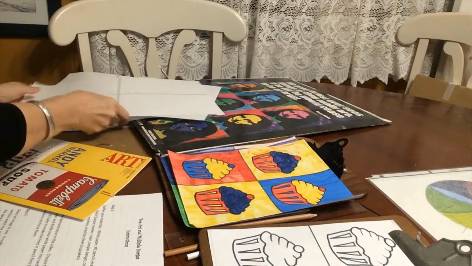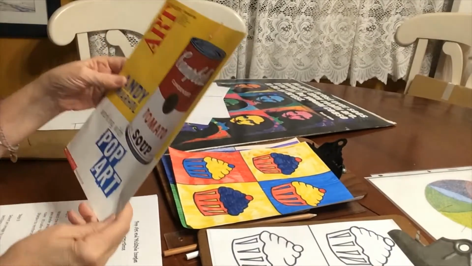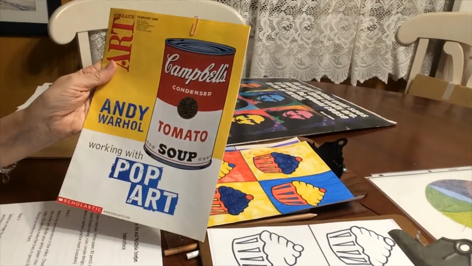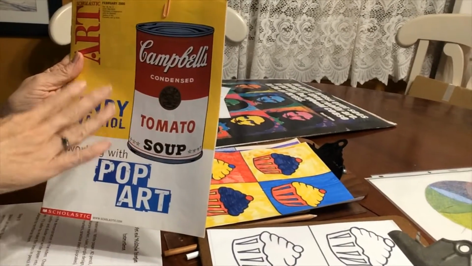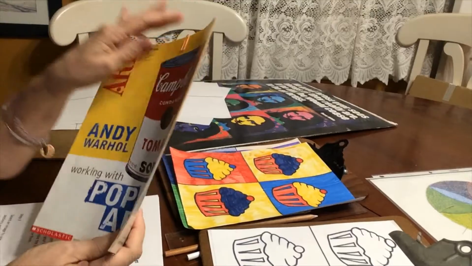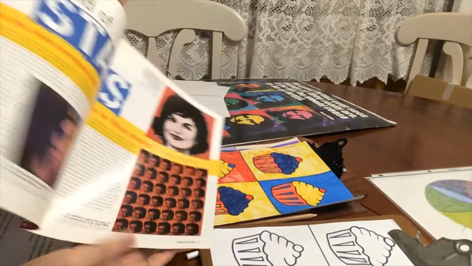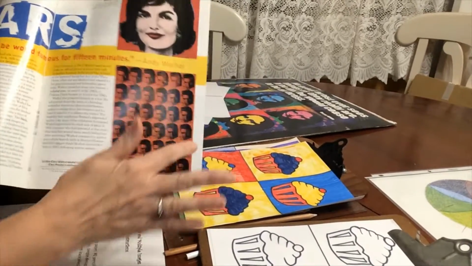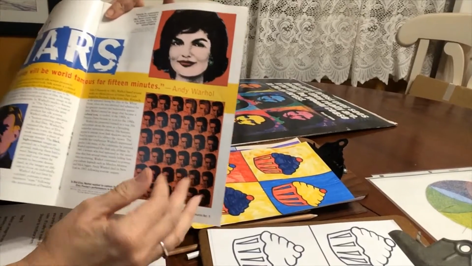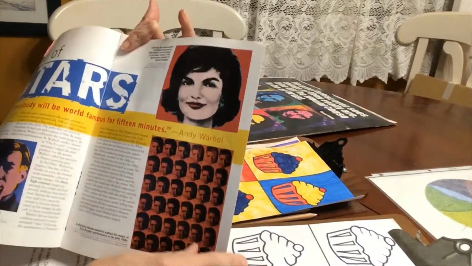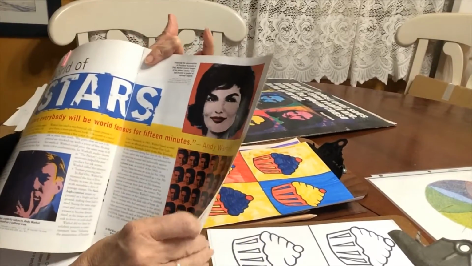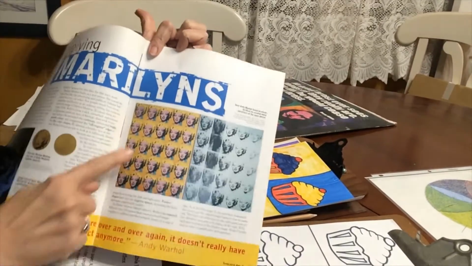Okay. So here's an example of Andy Warhol's work. Now, in this instance, it's basically primary colors, yellow, red, and blue. And the thing that Andy Warhol is most known for are his silk screens, where he did multiple images of famous people. Now, again, keep in mind this is the 1960s, 1970s, so his idea of famous people back then would be Jacqueline Kennedy, Marilyn Monroe.